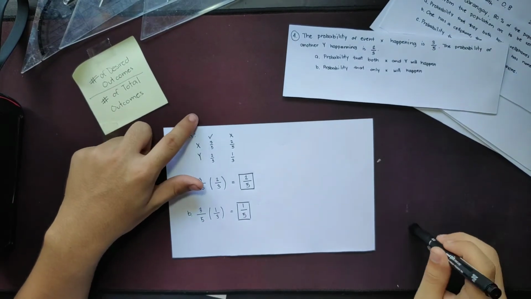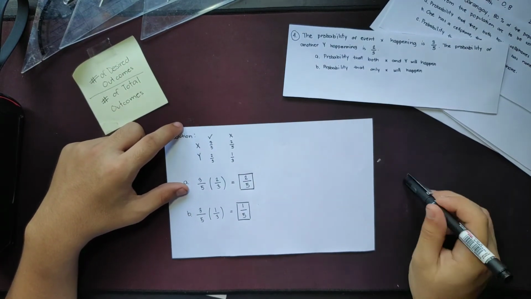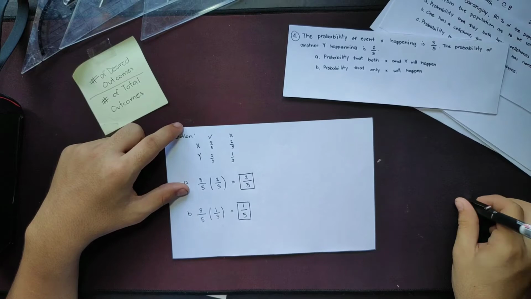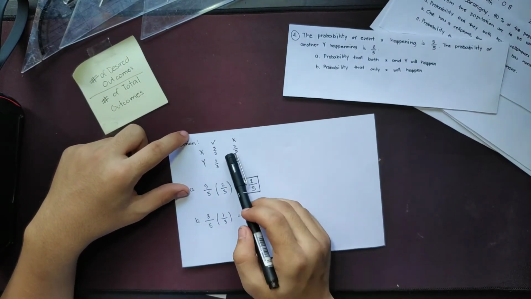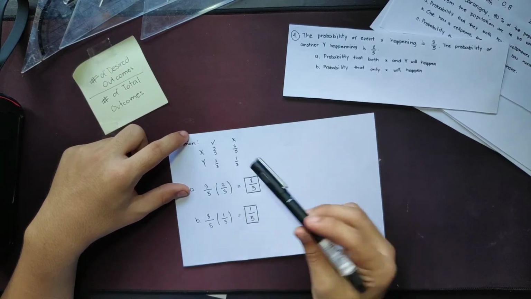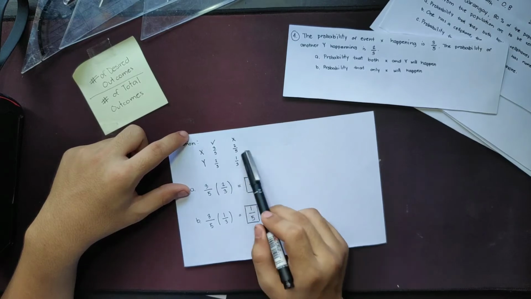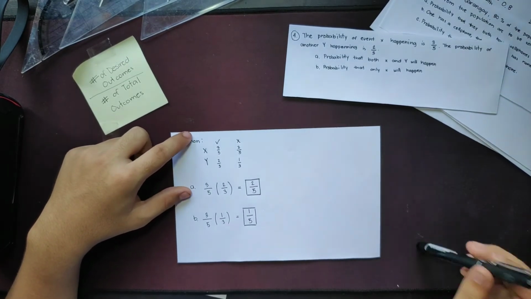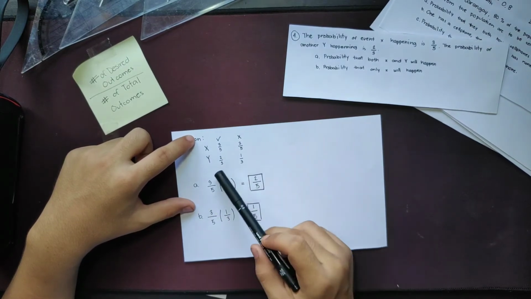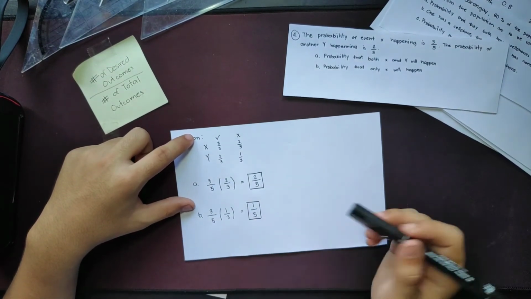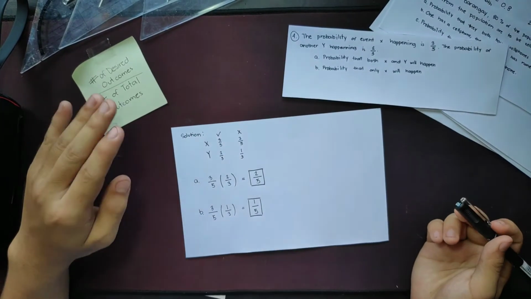To get the probability that they would not happen, we would just subtract the probability that they would happen from 1, because 1 is an absolute probability. Meaning, 1 minus 3 over 5 is equals to 2 over 5. And then, 1 minus 2 over 3 is equals to 1 over 3. Then to get the condition A, we would get the probability of both X and Y, and then multiply them, and then this is the answer, 2 over 5. 2 over 5 is the probability that both X and Y will happen.